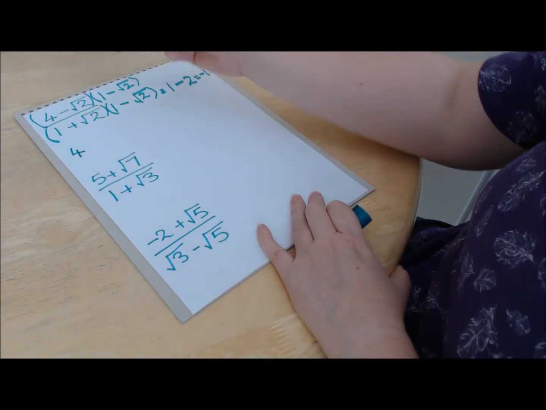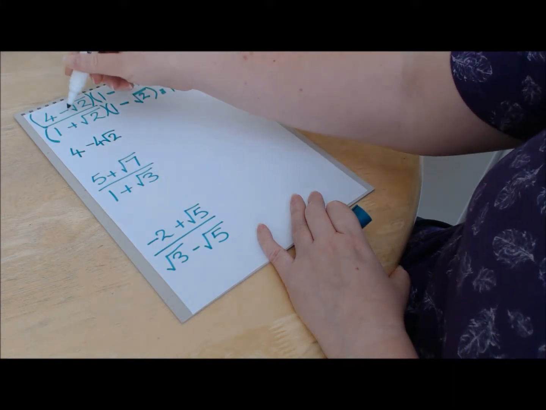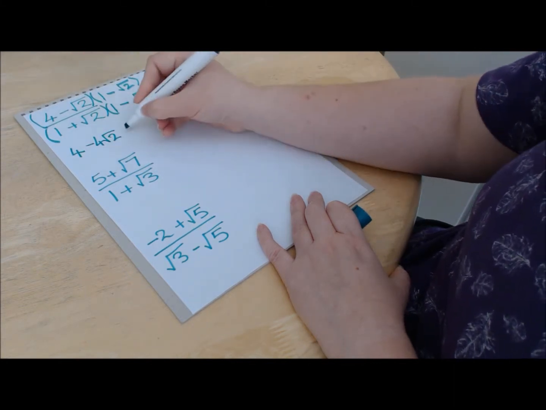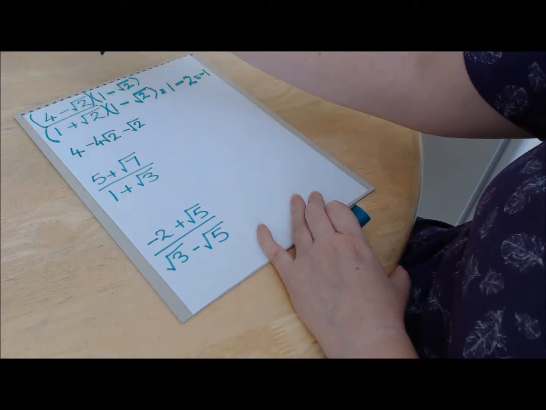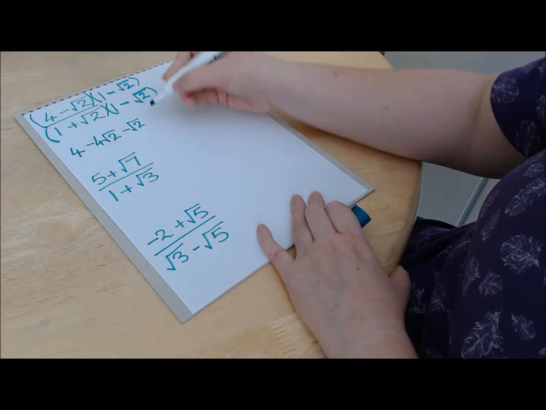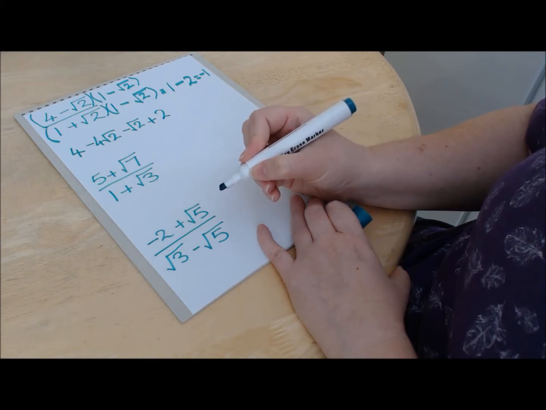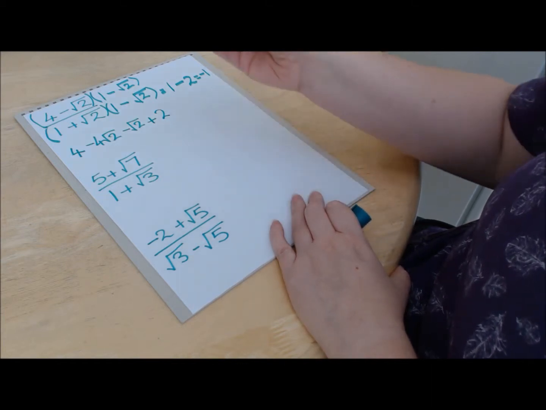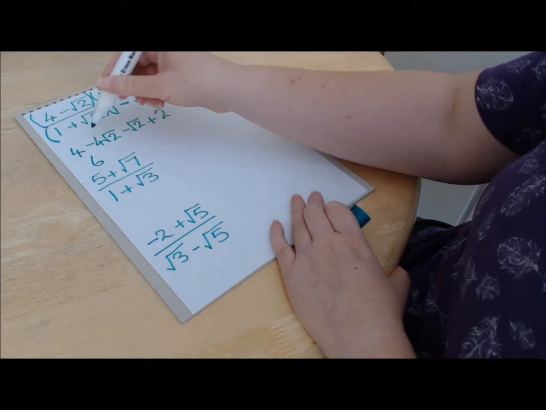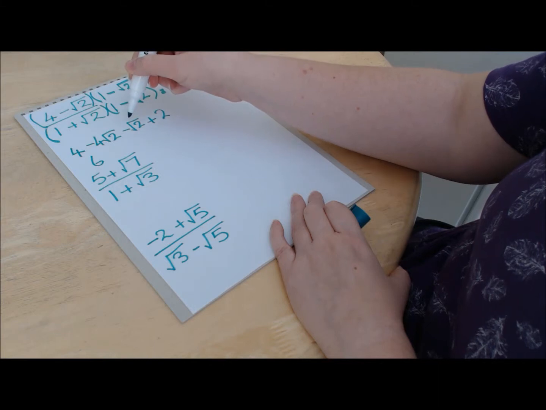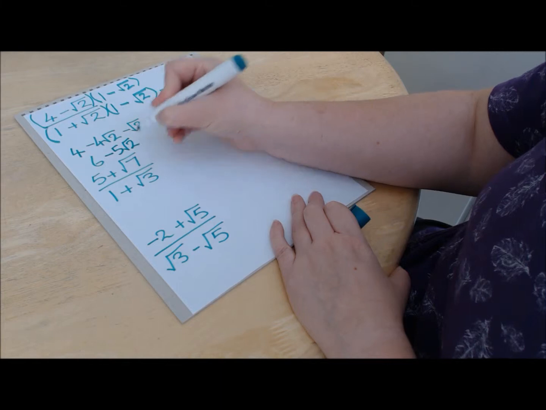4 times minus root 2, so that's minus 4 root 2, minus root 2 times 1, so that's minus root 2, and then minus root 2 times minus root 2, so that's going to be plus 2. So let's tidy that up a little bit here. We've got a 4 plus a 2 there, so we've got 6, and here we've got minus 4 minus 1, so we've got minus 5 root 2.